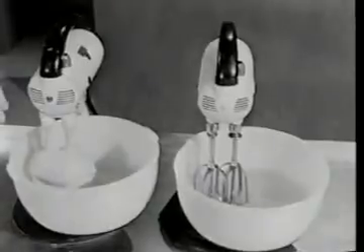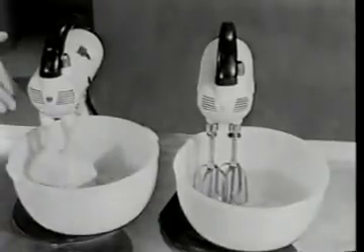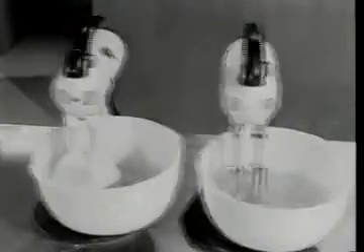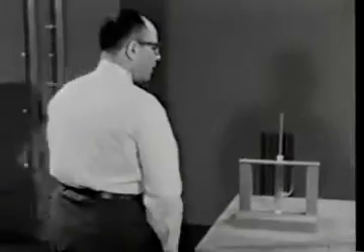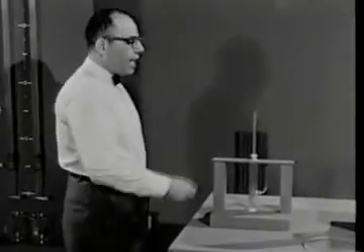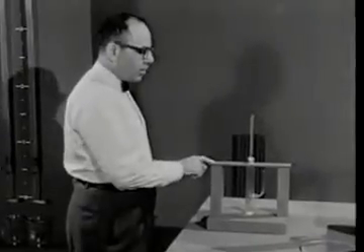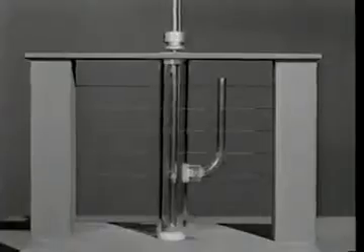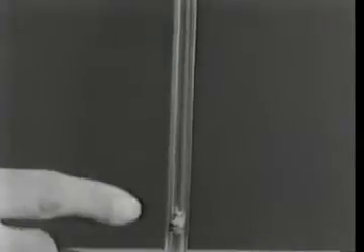Why does the cake batter climb the mixing shaft in contrast to the behavior of the Newtonian fluid? We can get a better idea of what happened there if we look at a simpler experimental configuration. This shaft is mounted to rotate inside the larger glass tube in a coaxial geometry. The shaft is a hollow tube with a hole through the wall.